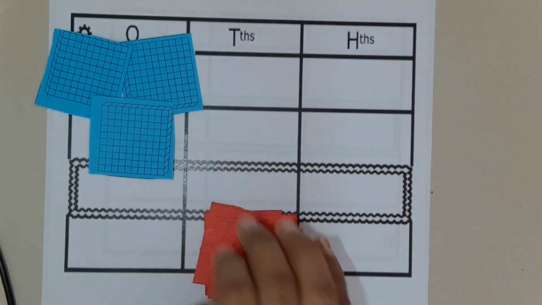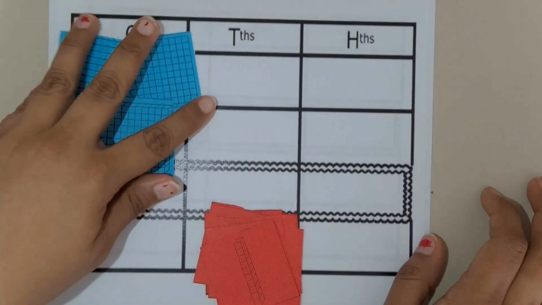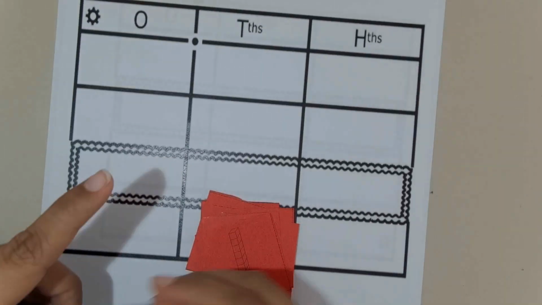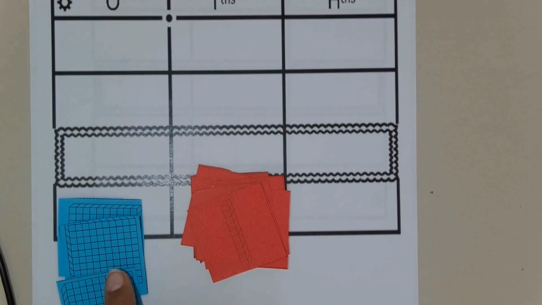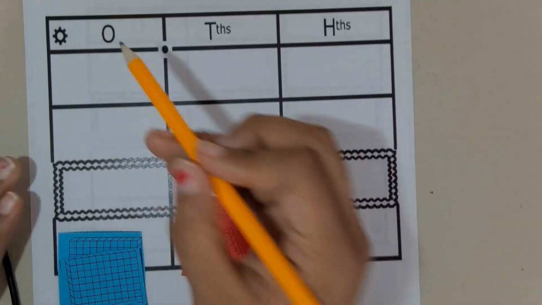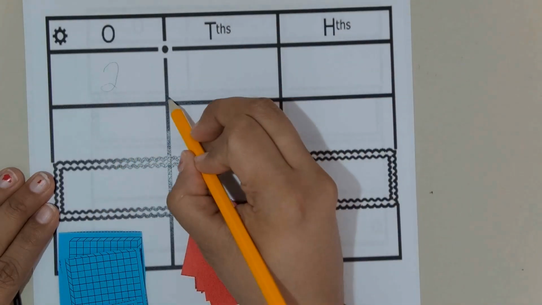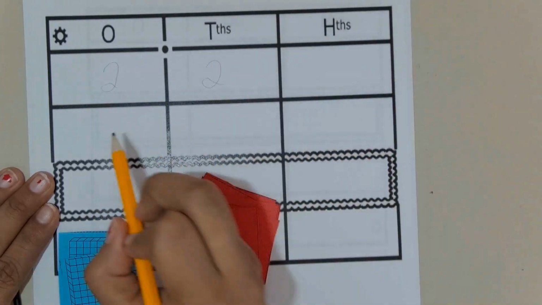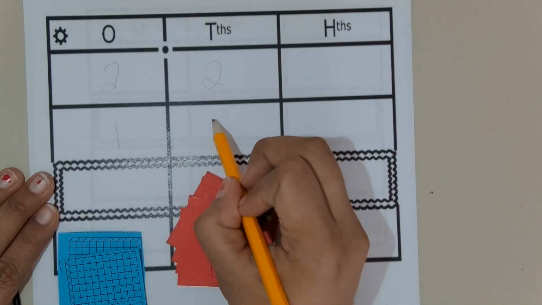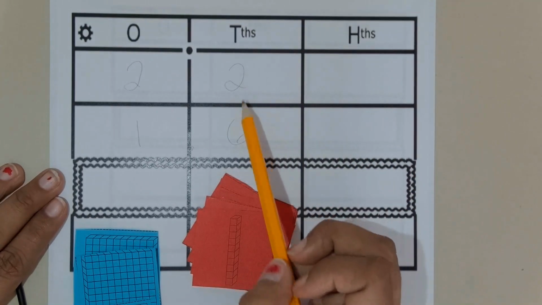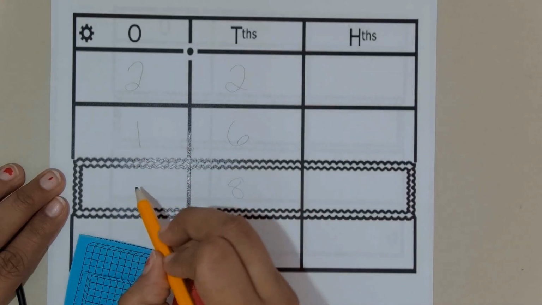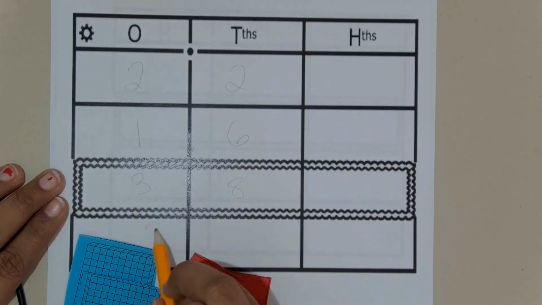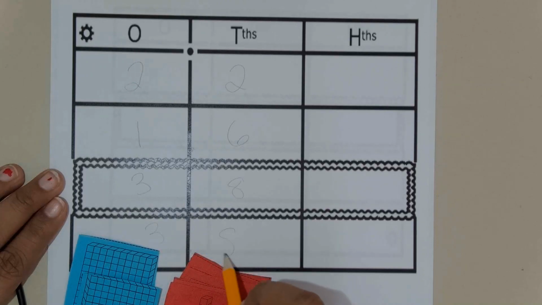So I bring this down. Here, I have 3 ones. I have 1, 2, 3. So that just shows that I have 3 and 8 tenths. So when I add my numbers, I have 2 and 2 tenths, and I'm going to be adding 1 and 6 tenths. Well, when I bring that all down, I have 8 here, and I have 3 here, which makes my final answer 3 and 8 tenths.